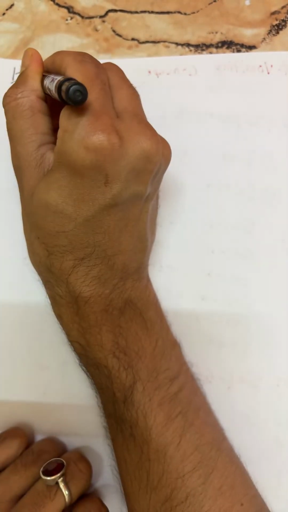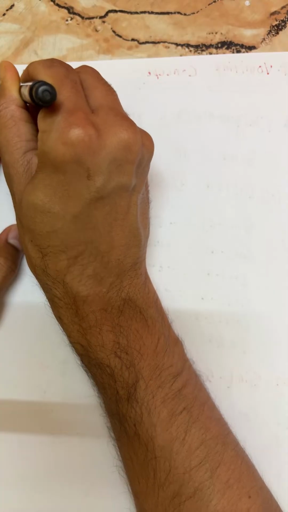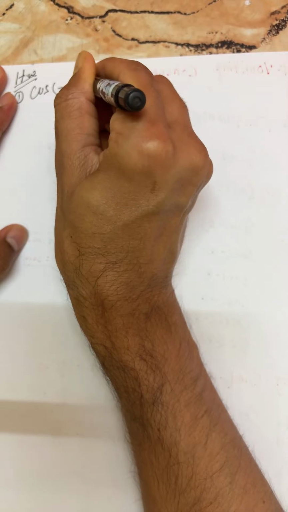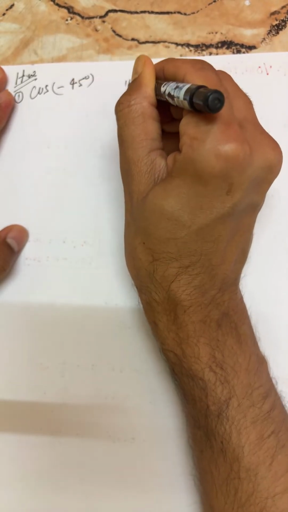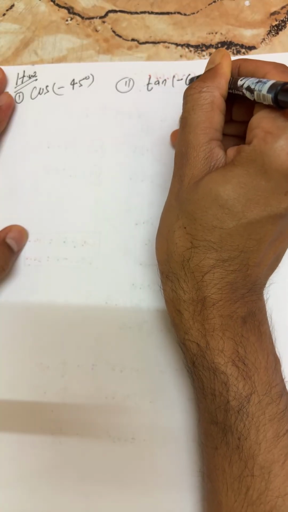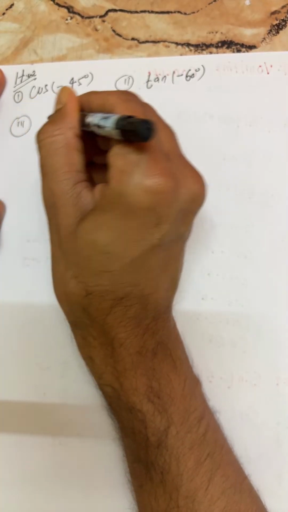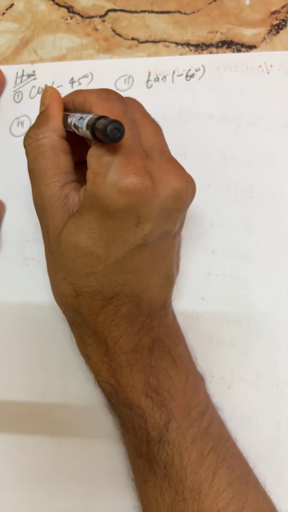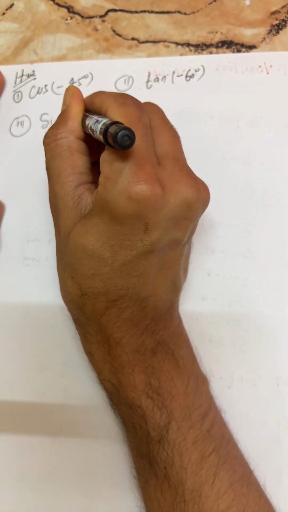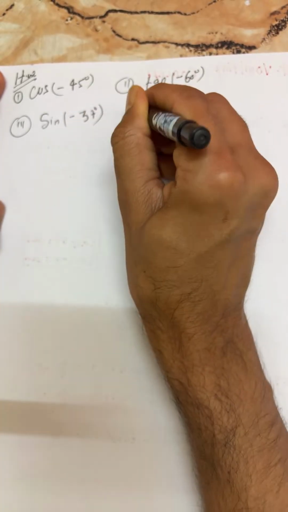You can do them at home. Cos of minus 45 degree. Tan of minus 60 degree. Sine of minus 37 degree.